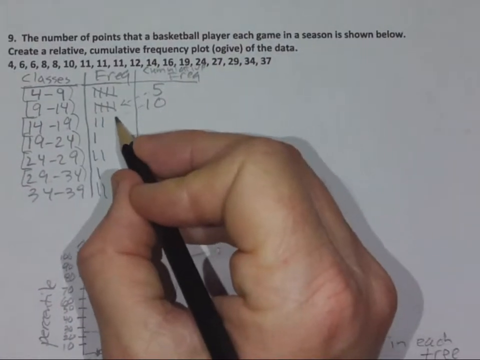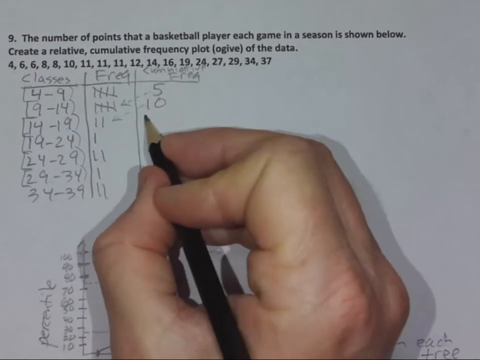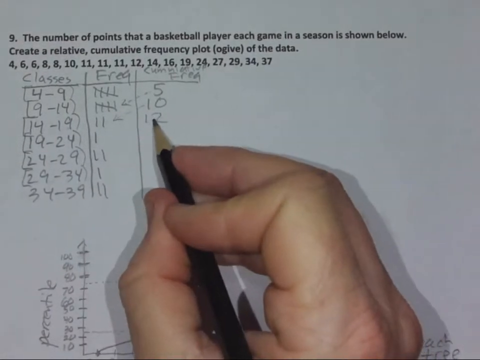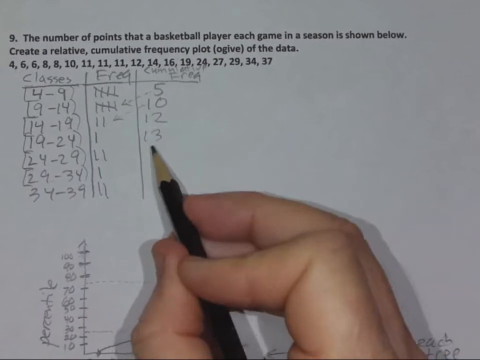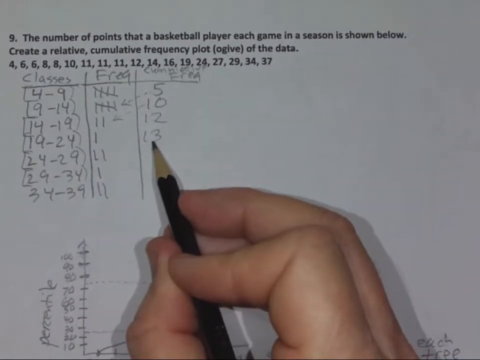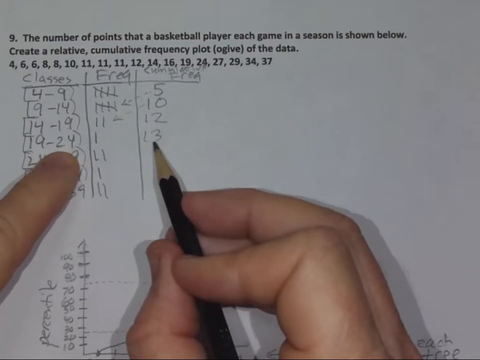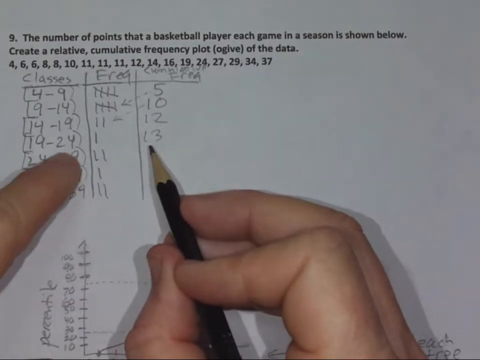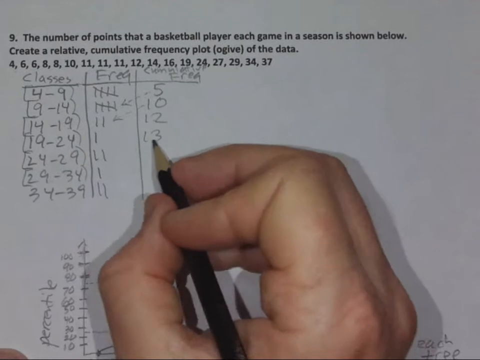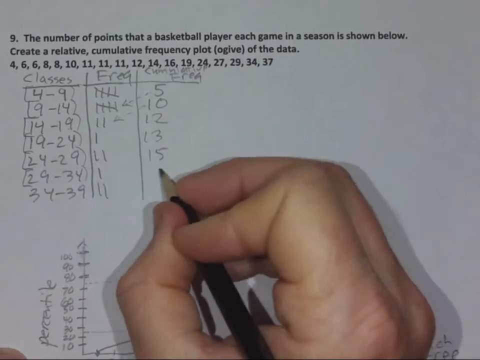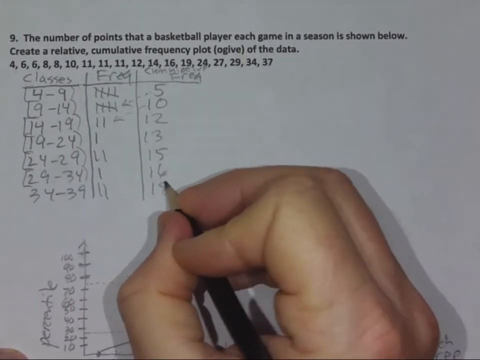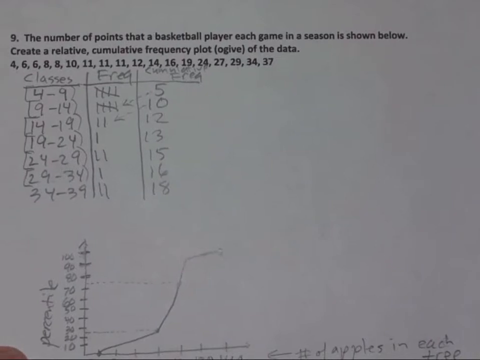Then for the next class, we add 2 more. So it'll be 10 plus 2, and that's 12. For the next class, 12 plus 1 is 13. So that's telling me there's 13 values that have occurred in this class or before. In other words, before 24, since it doesn't include 24. 13 values occur before 24. And then 13 plus 2 is 15, and then that would be 16. There's a total of 18. That is what cumulative frequency is.